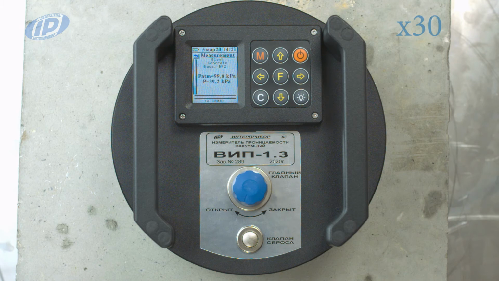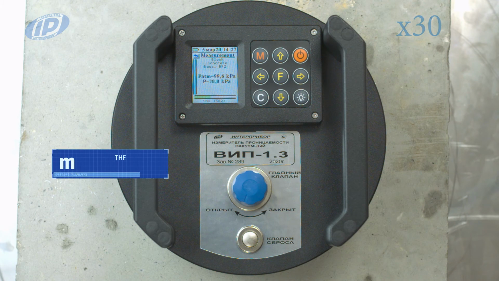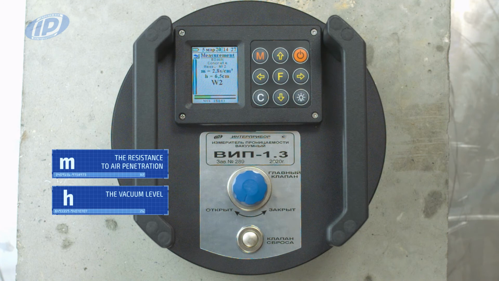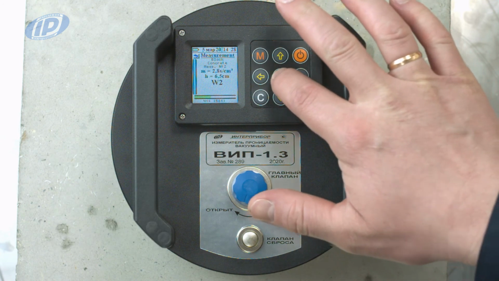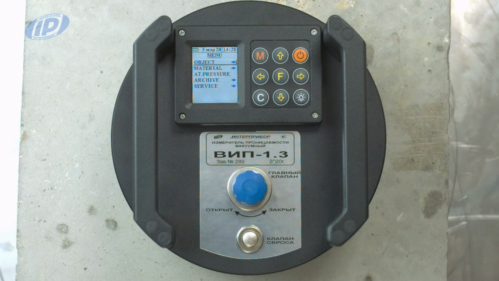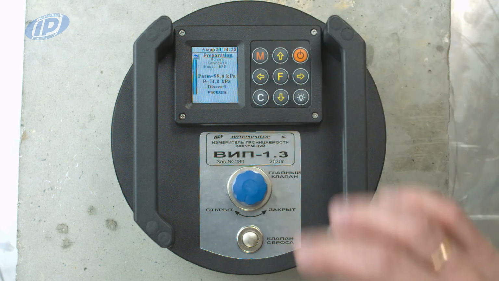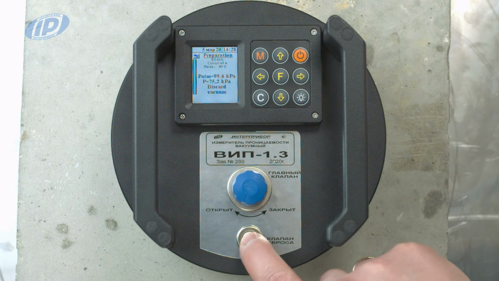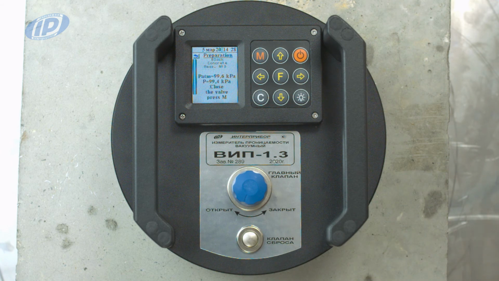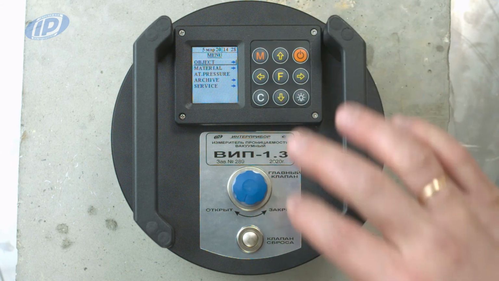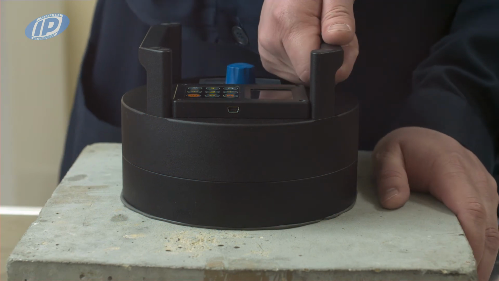After taking the measurement, the device will automatically calculate the resistance to air penetration, the vacuum level, and the water permeability grade. This information will be displayed and stored in the device's memory. At the end of the test, press the F key to exit and return to the main menu. Then, activate measurement mode by pressing the M key. Next, press the vacuum reset button. Ensure that the pressure in the chamber is equal to atmospheric pressure. Exit measurement mode by pressing the F button and pull the device by its handles to remove it from the object.